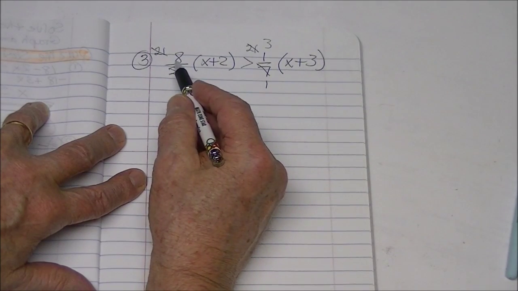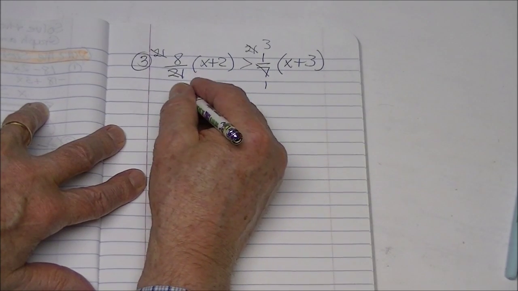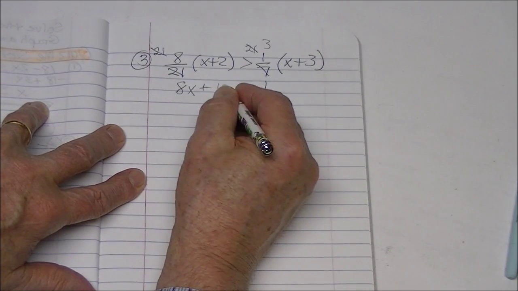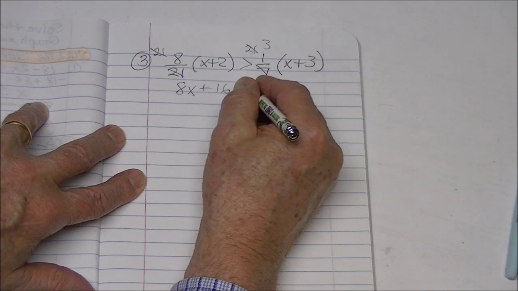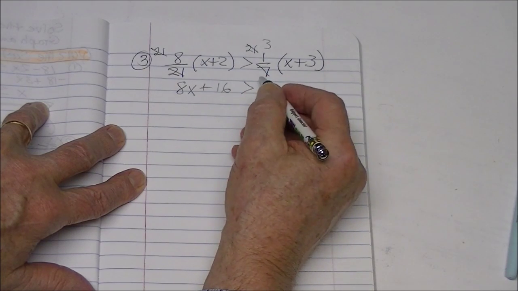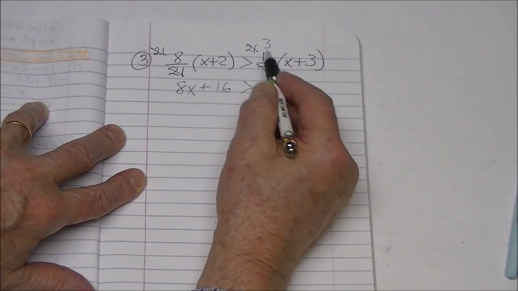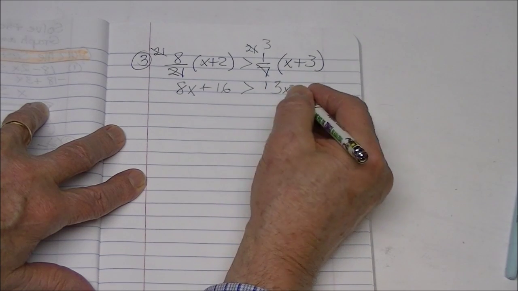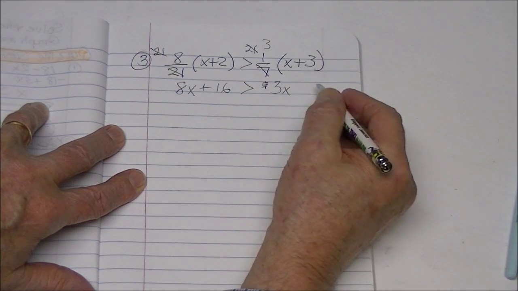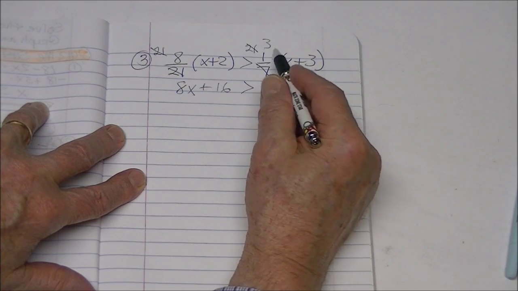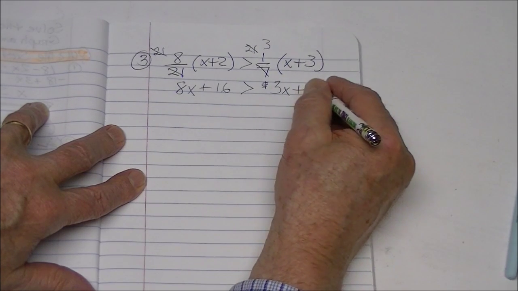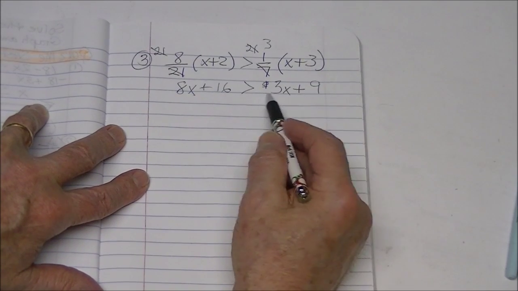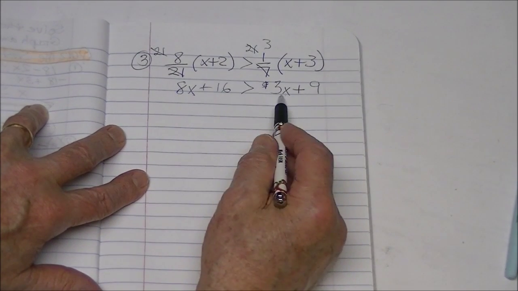So now we get 8 times x is 8x. 8 times 2 is 16, is less than. Now there's a 3 there. 3 times x is 3x. Gotta watch out for that. And then 3 times 3 is 9. We want to keep our values positive if we can.